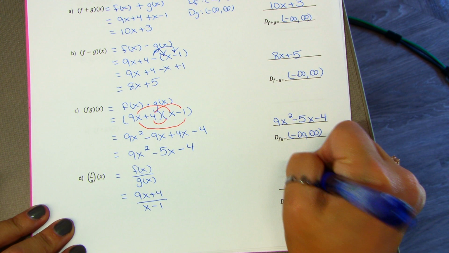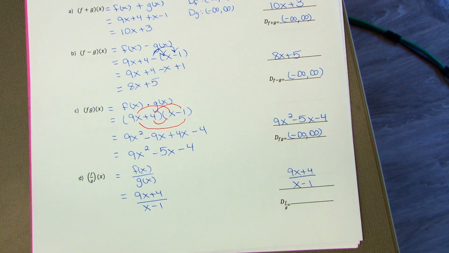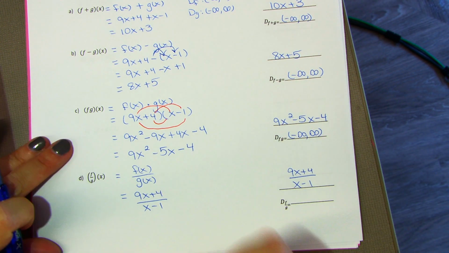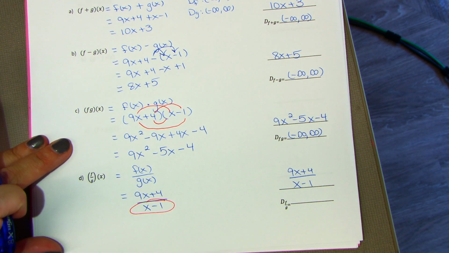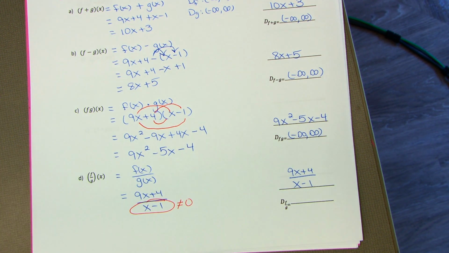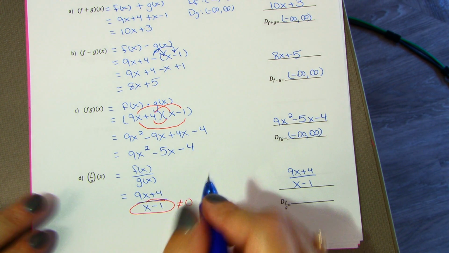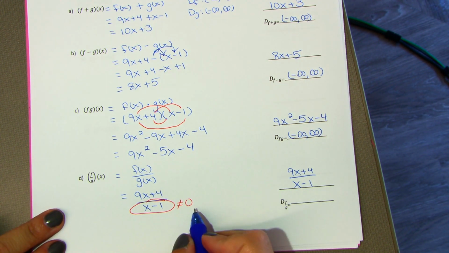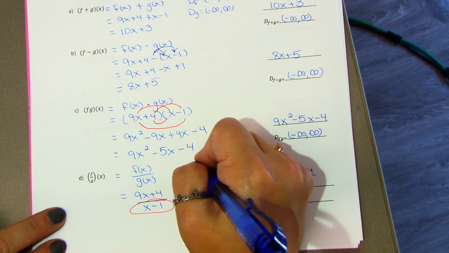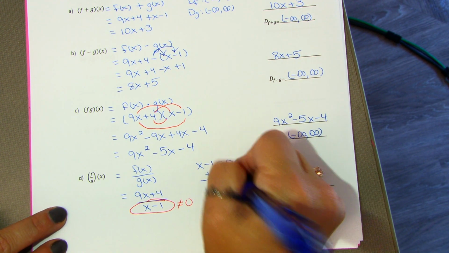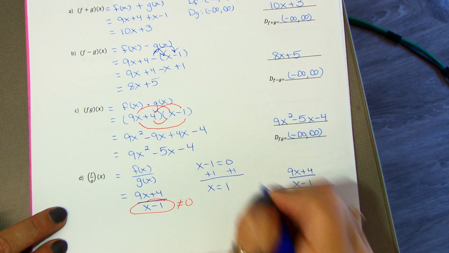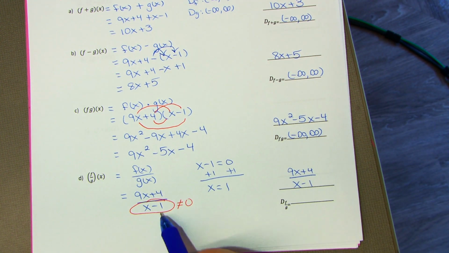But I do need to figure out where my domain is going to break down. And it breaks down wherever this equals 0, so we don't want it to equal 0. So what I'm going to do is figure out what values of x take my denominator to 0, and I do that by setting my denominator equal to 0 and solving. So when x is 1, my denominator goes to 0 and it breaks my function. So I cannot include 1 in my solution set or in my domain.